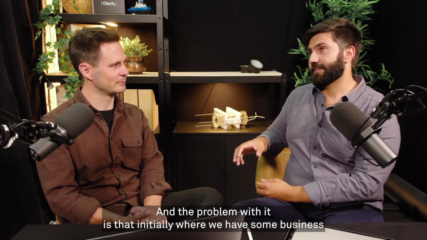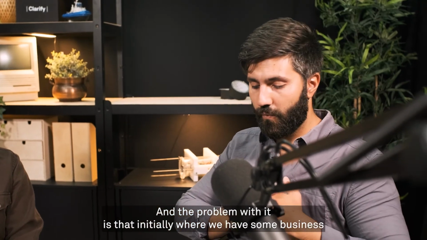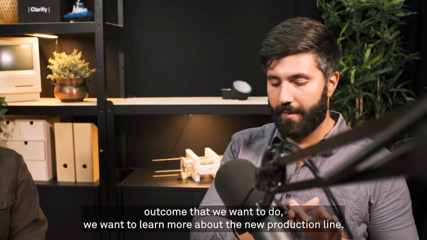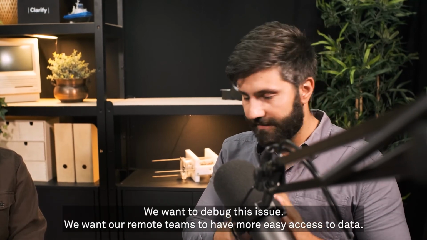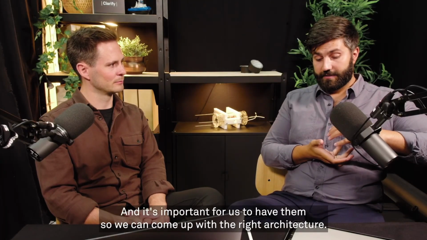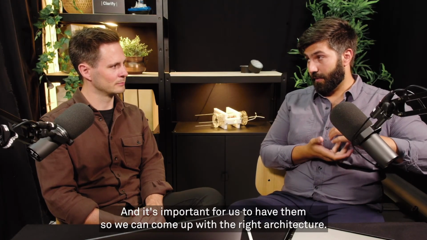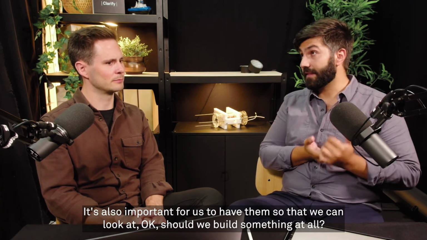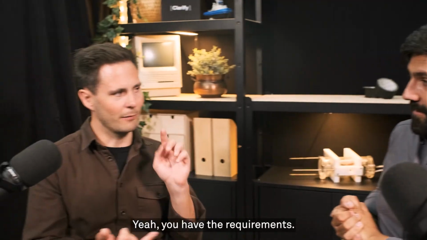And the problem with it is that initially, we have some business outcome that we want to achieve. We want to learn more about the new production line. We want to debug this issue. We want our remote teams to have easier access to data. We have those requirements, right? And it's important for us to have them so we can come up with the right architecture. It's also important so that we can look at, okay, should we build something at all?